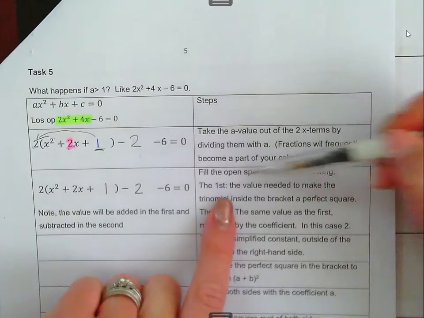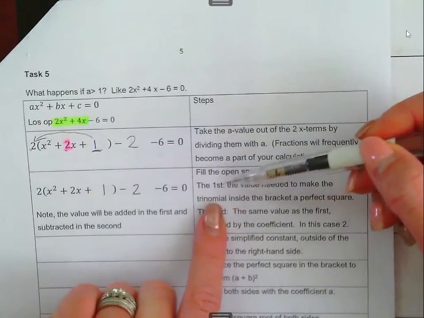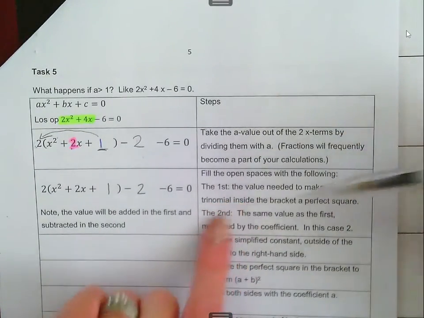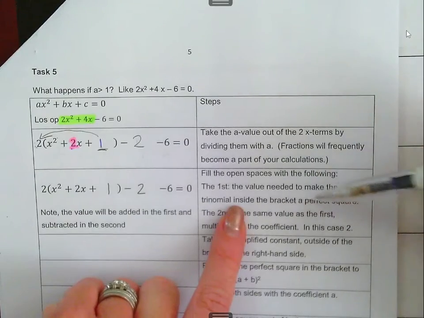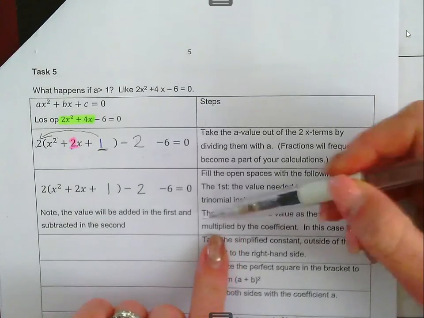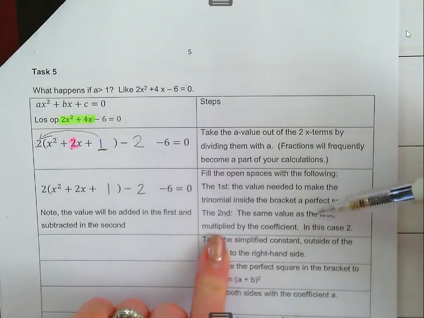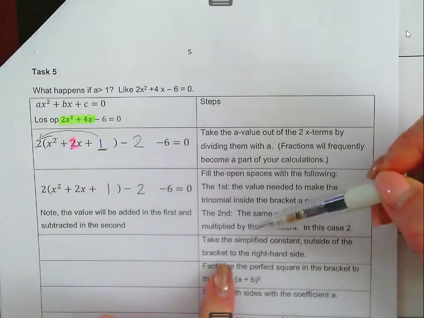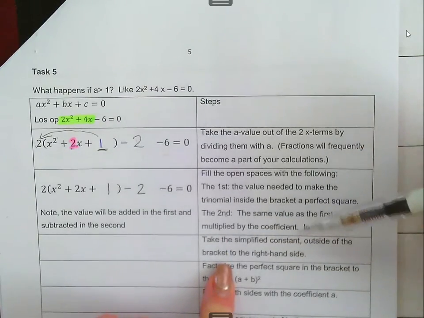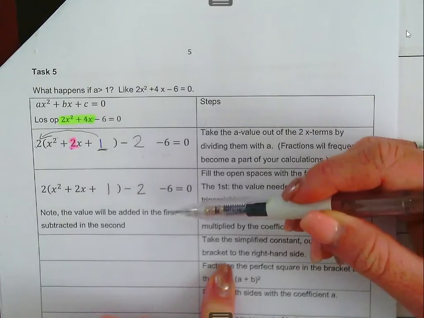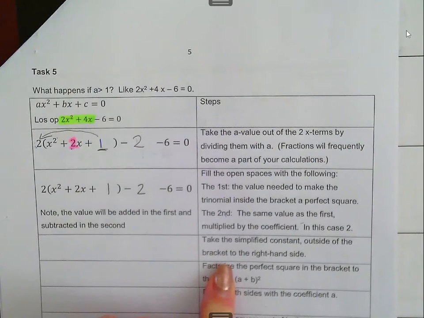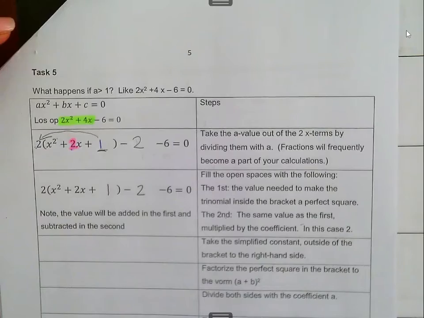So we say fill the open spaces with the following. The first, the value needed to make the trinomial inside the bracket a perfect square. The second, the same value as the first multiplied by the coefficient. In this case, 2. So not just always multiply by 2 to get out, multiplied by the coefficient. Do you understand? Okay, good job.